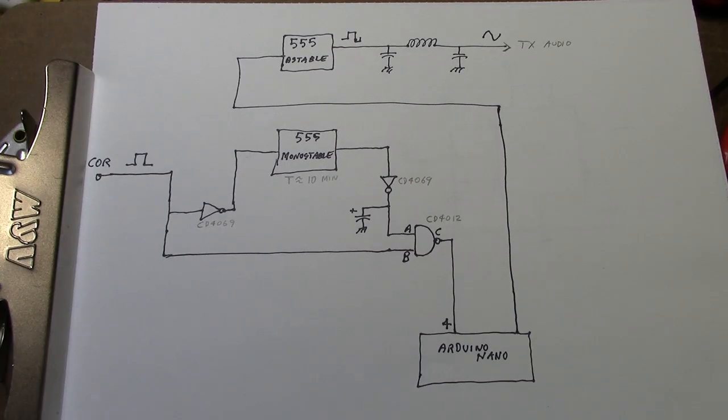So the purpose of this project is to build a circuit that will automatically transmit the call sign at the beginning of the transmission and then retransmit that identifier every 10 minutes or less. I can set a timer wherever I want. But anyway, in front here is a block diagram of what I came up with.